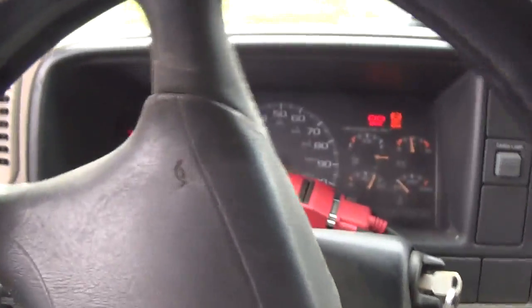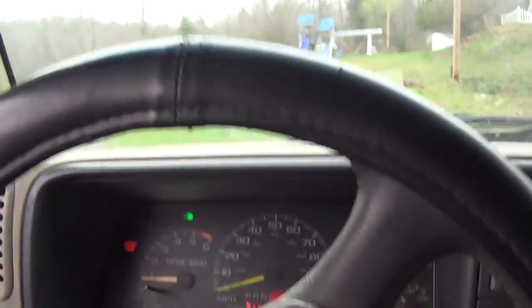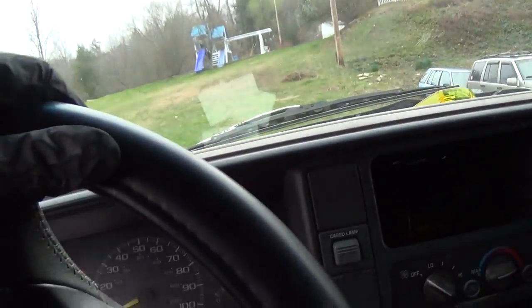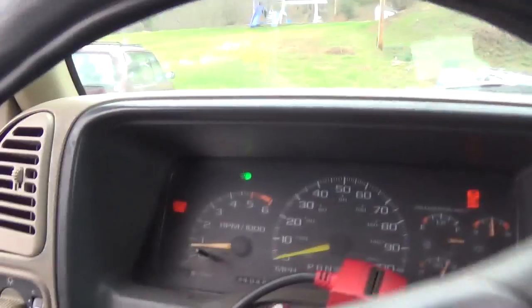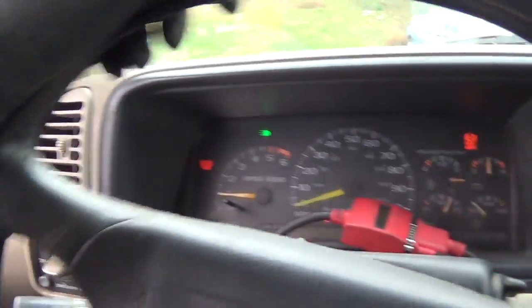Let's take it for a spin. I can't believe the parking brake works in this thing. Don't want to run out of gas again. This probably guzzles a lot.